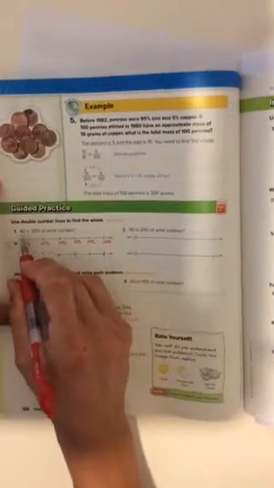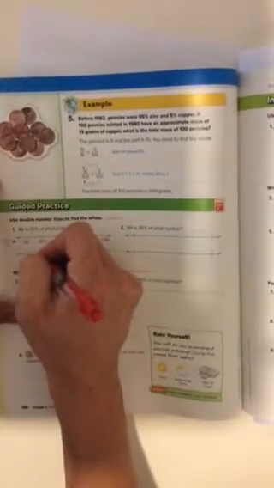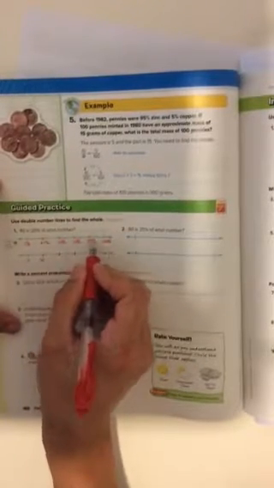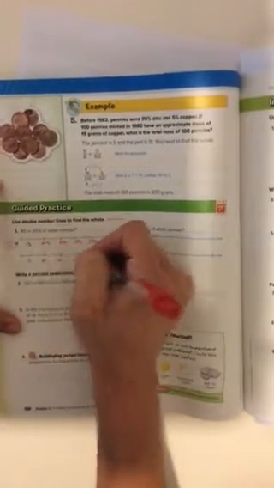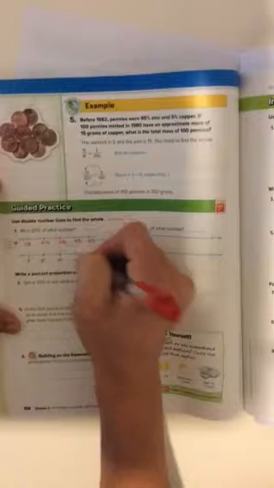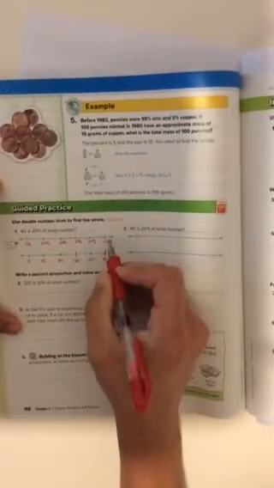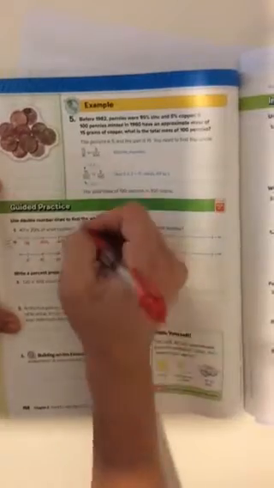Okay, so 40 is 20%. So if this is plus 20, plus 20, plus 20, plus 20, plus 20, this is going to be plus 40, plus 40, plus 40, plus 40, plus 40. So at 100%, we're at 200. That's my answer with that double number line.